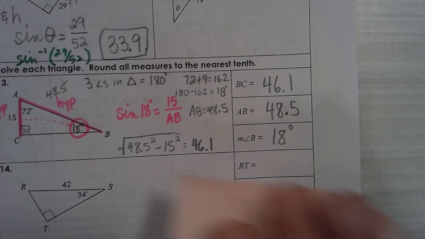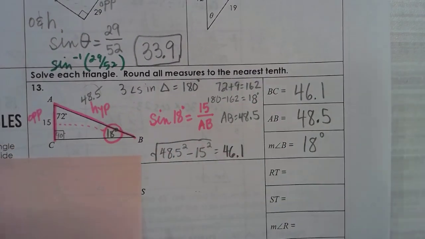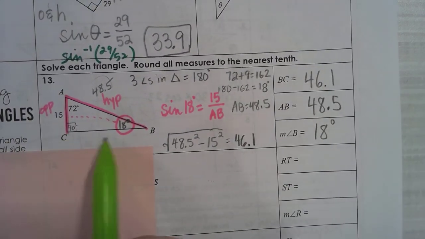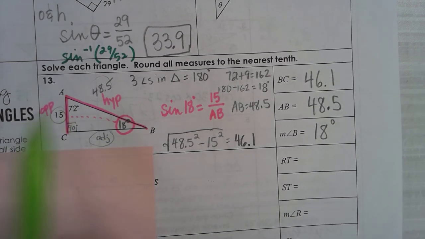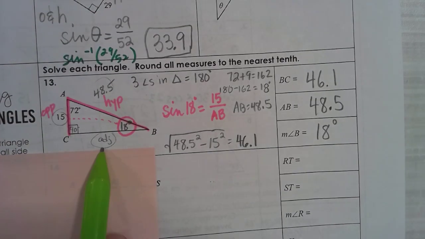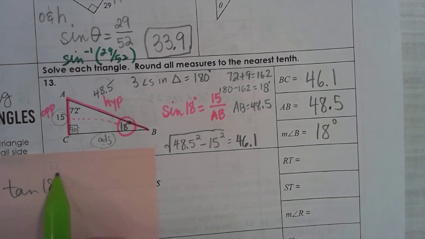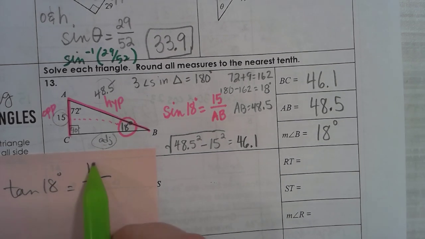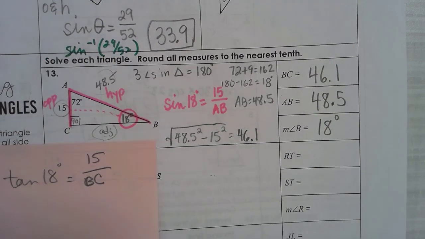Just for the sake of showing you, if I did this side as the adjacent, I could use adjacent and opposite. That would be tangent, right? Adjacent and opposite is tangent. So tangent of the 18-degree angle is opposite over adjacent. So this is BC.